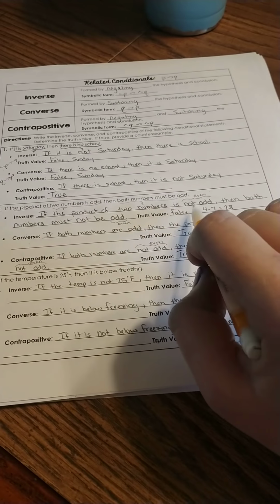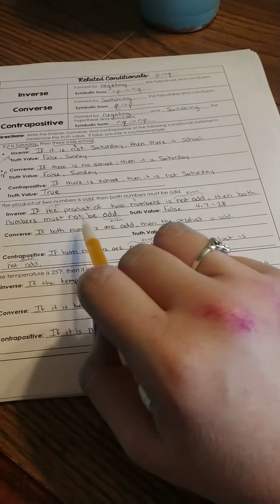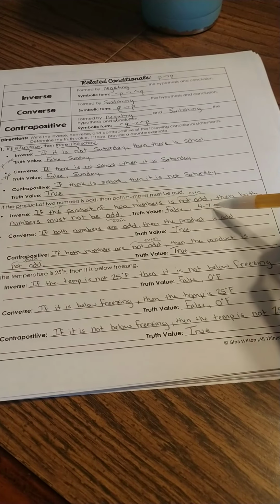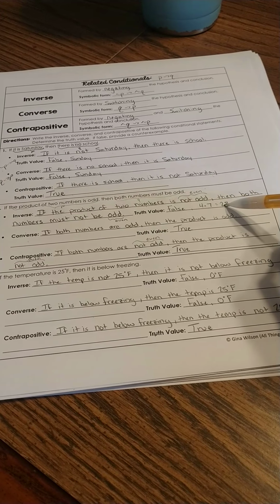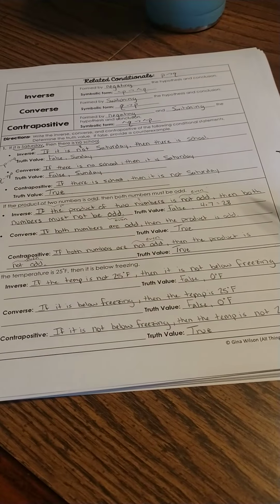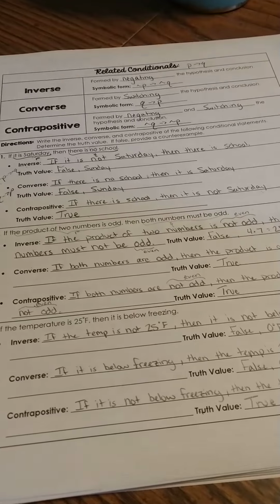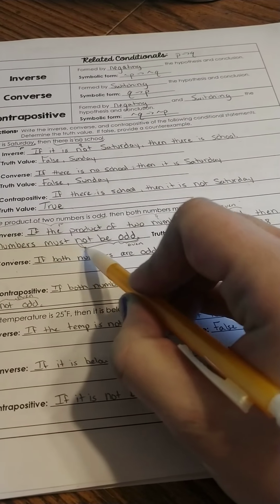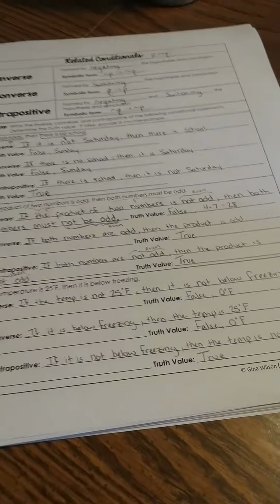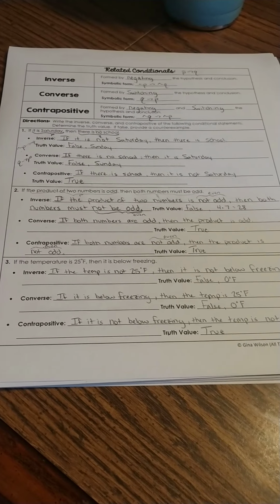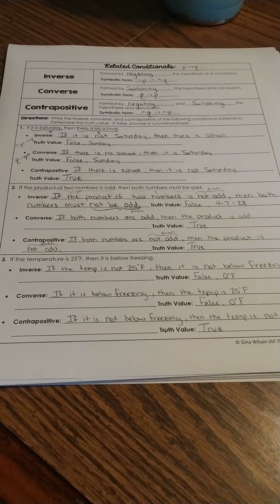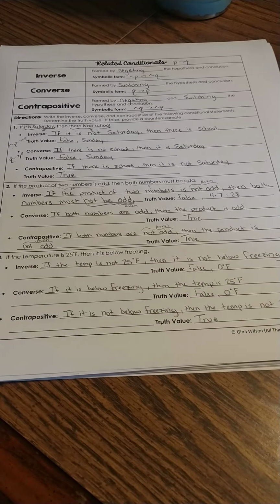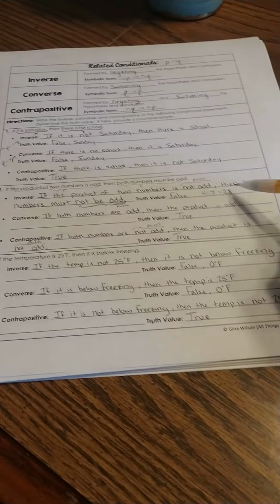So if the product of 2 numbers is even, then both numbers must not be even. So that's false because you can do 4 times 7, which is 28. Then both numbers must be even. So can you, in fact, get an even number if you are multiplying numbers that are not both even?